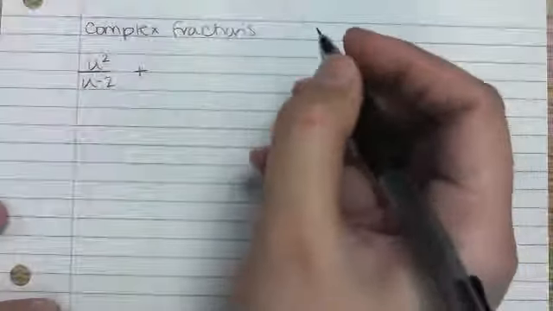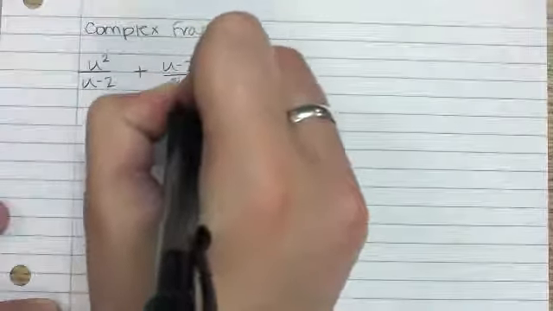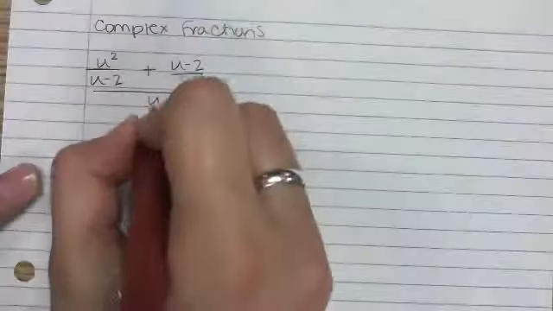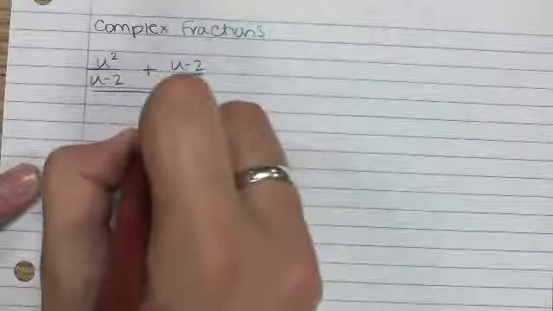So we have u squared over u minus 2, plus u minus 2 over 3u, all divided by u. And the first thing that I want to do here is rewrite the problem so that everything within the problem has a numerator and a denominator. So I'm going to go ahead and add that this one right here is over 1, like that.